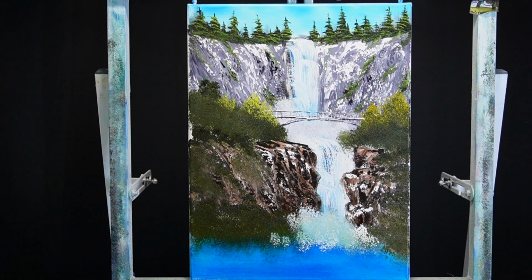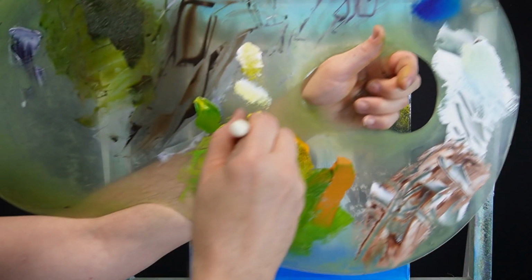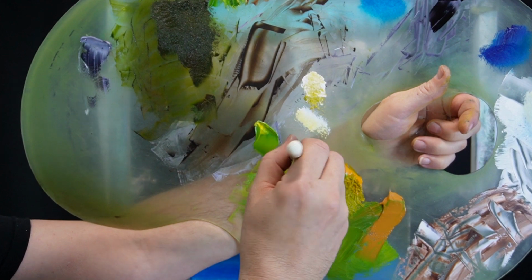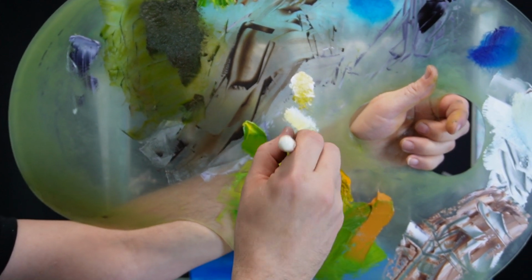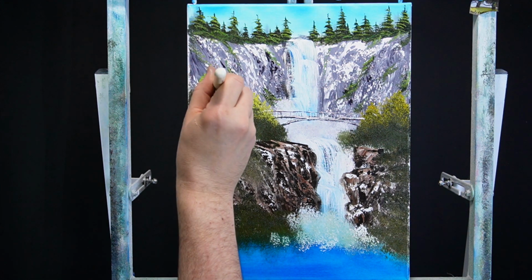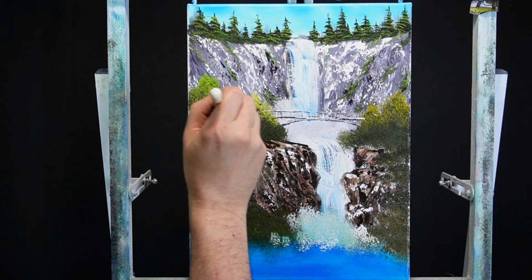Now, if I just come over and grab a little bit of green and tap, tap, tap, it mixes the color, thins the color, and loads the brush all at once. So I can do another little section here.